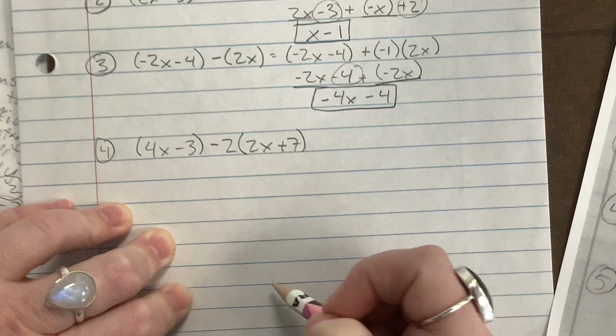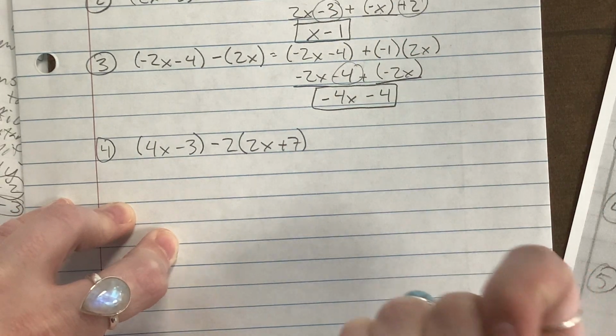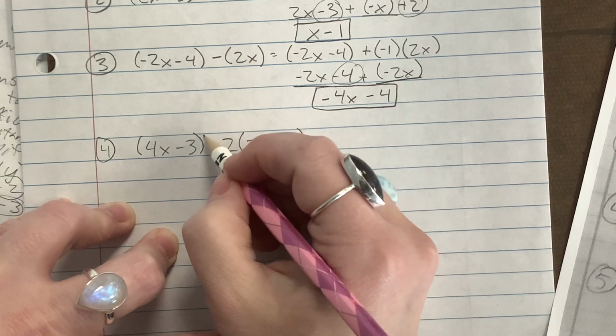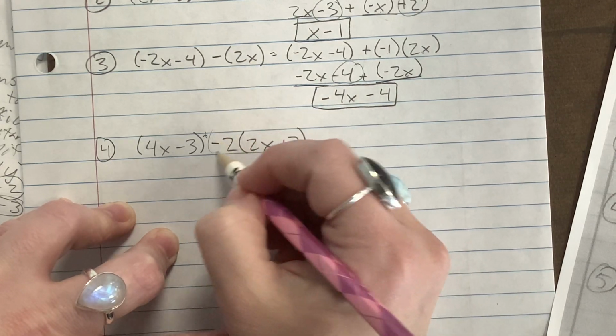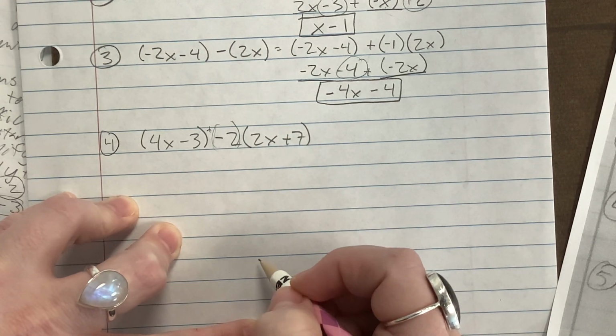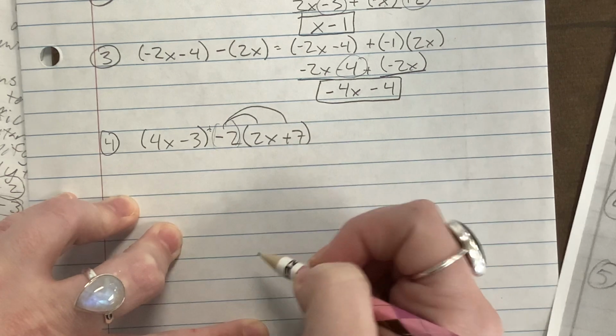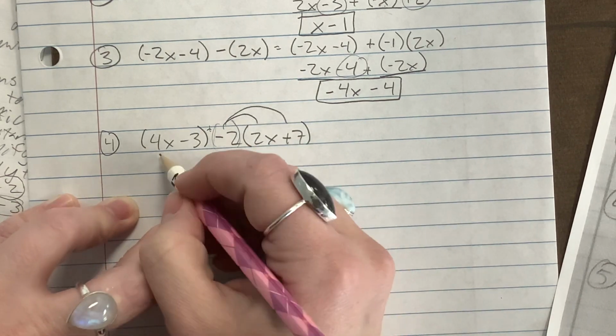Okay. I'm hoping at this point I don't need to do the rewriting that I did on the first 3. I just want you guys to think that this is a plus and then put that in parentheses in your brain. Okay, this means we have to distribute negative 2 all the way through the second parentheses.